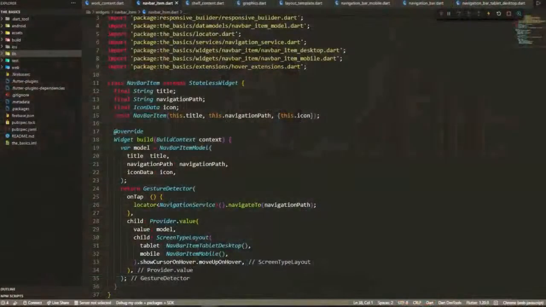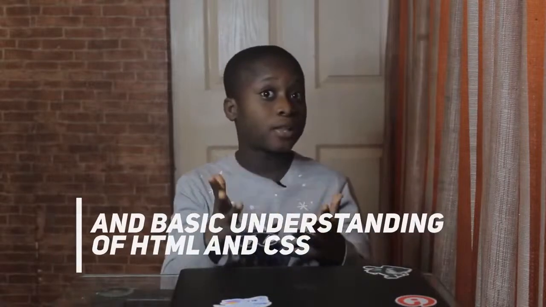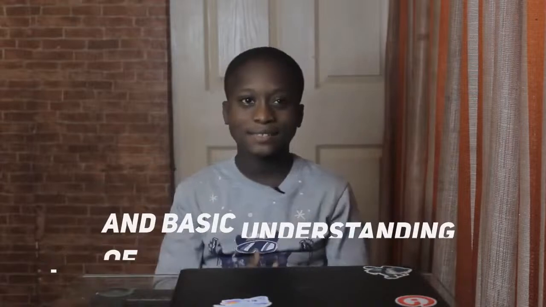We have a lot of things you can do with JavaScript. So what are the requirements that you need for coding JavaScript? First, you need a code editor or IDE, which stands for integrated development environment. You also will need a browser. You also will need a basic understanding of HTML and CSS.